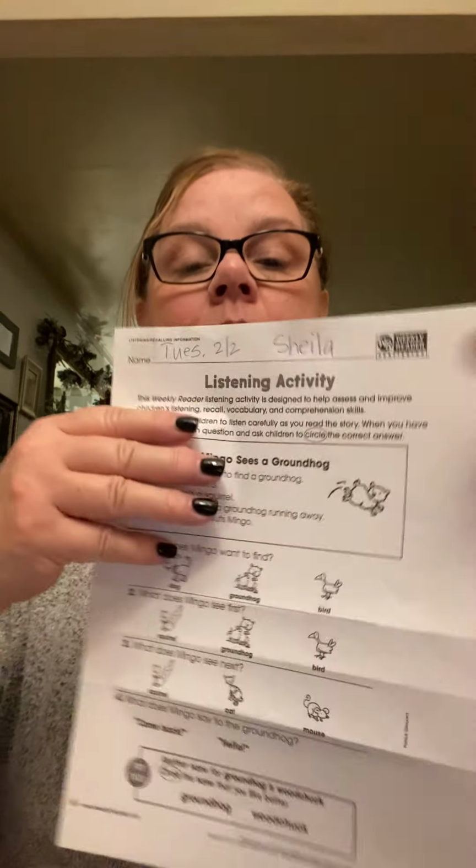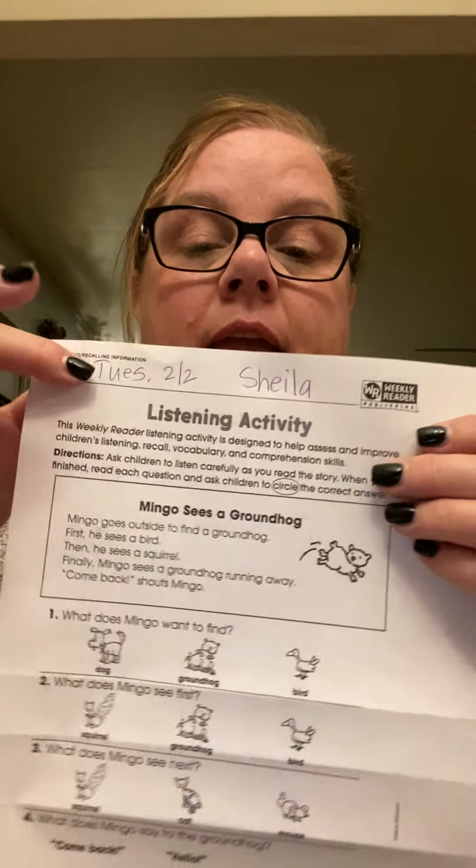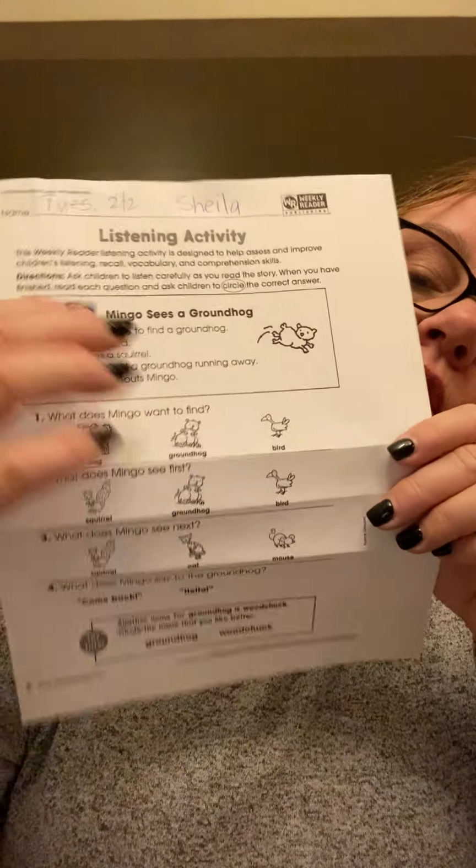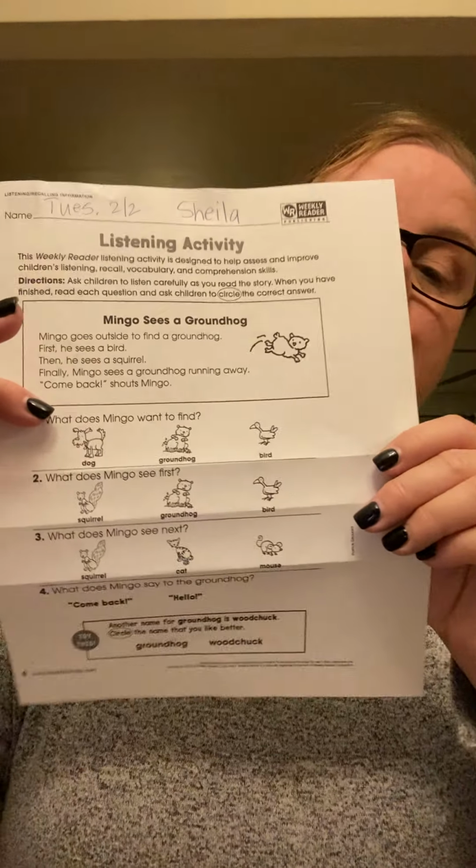Okay, and before we're done our listening activity, of course, we're going to put our names on the top. Make sure you put your name on the top so Miss Sheila can see your hard work and know that it belongs to you. Okay, good job, boys. And Mom and Dad, I would like to see this. So if you could take a picture and send it to me, that would be great.